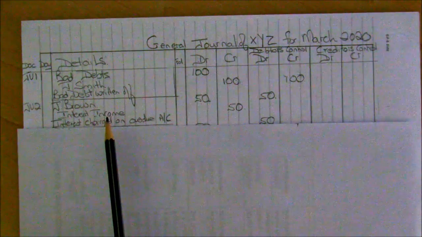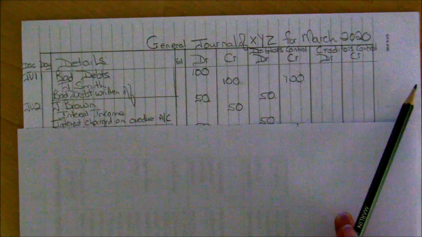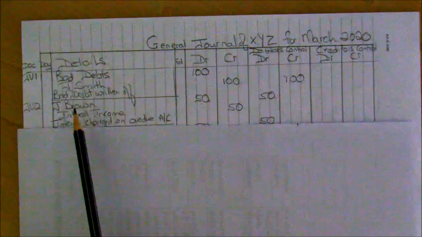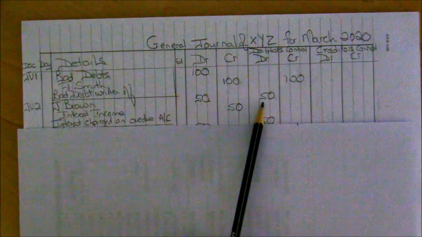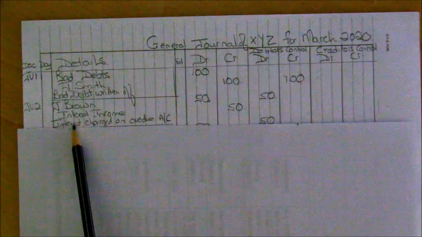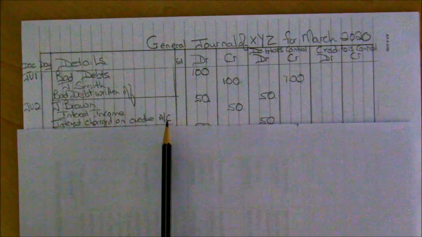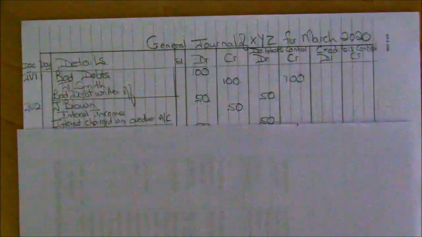Interest income is neither a debtor nor a creditor, so that amount is not extended. It's only when you write down a debtor. In this case we had 2 debtors, so that's why the entries have gone into the debtors control. And that is interest charged on overdue account. It's again as short a narration as you possibly can.